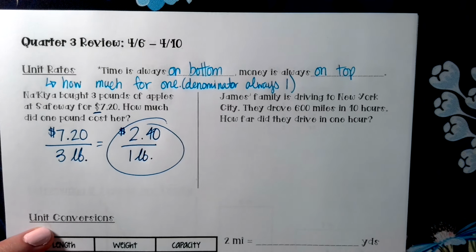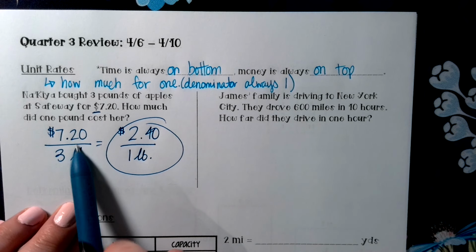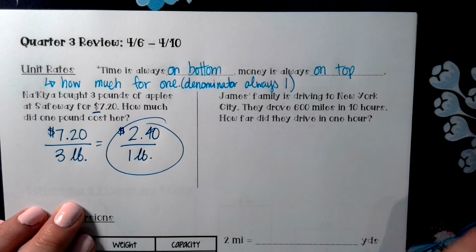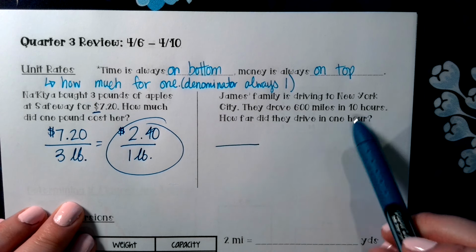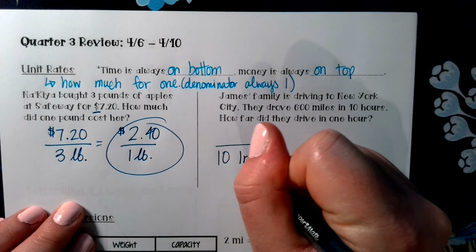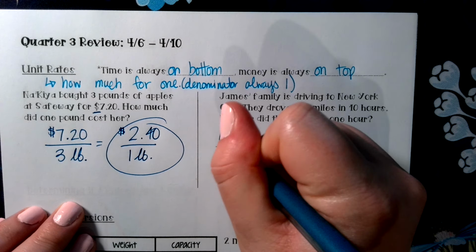The next one, James's family is driving to New York City. They drove 600 miles in 10 hours. How far did they drive in 1 hour? So again, we need to set up a ratio. One of the hints that I gave you was time is always on bottom. So for this one, what number is going to be on bottom? 600 or 10? 10 is going to be on the bottom because that's my time, 10 hours. And then up top is going to be my 600.